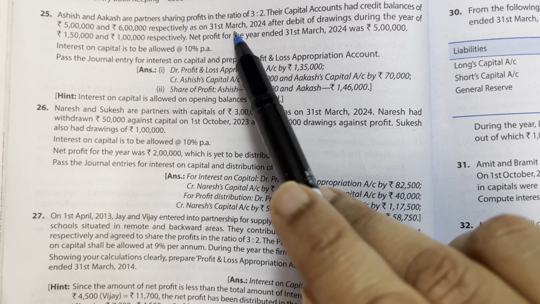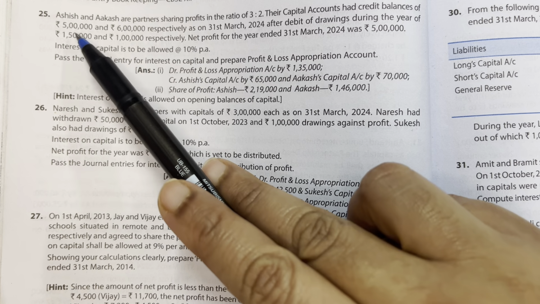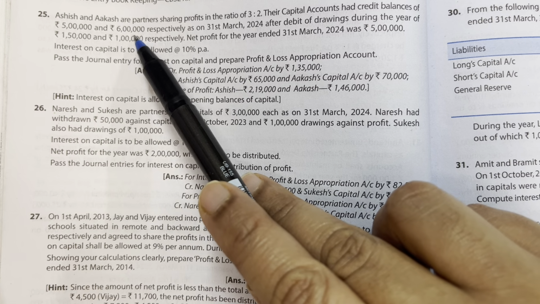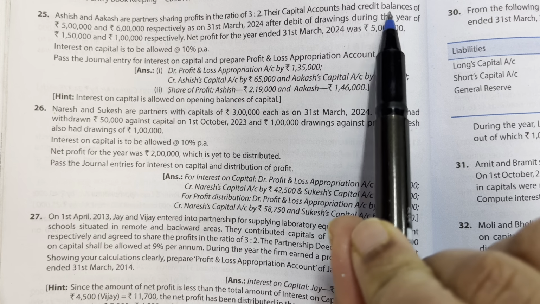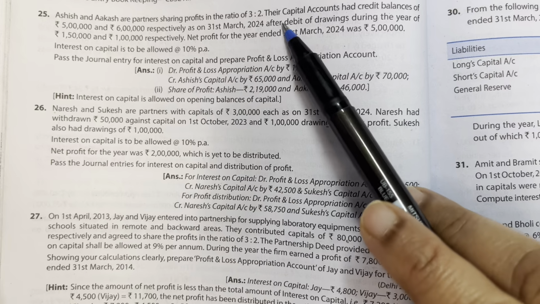So what is 31st March? 31st March is the end of the year, the month in which we close the accounts, right? So this amount of 5 lakhs and 6 lakhs, they are the credit balance. It means they are the closing capitals of the two partners.